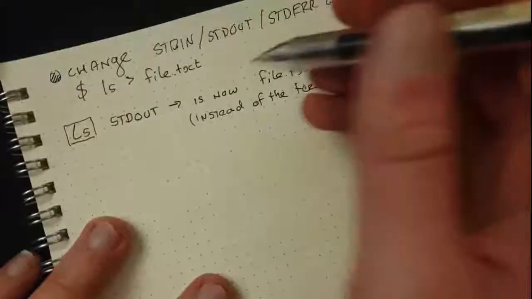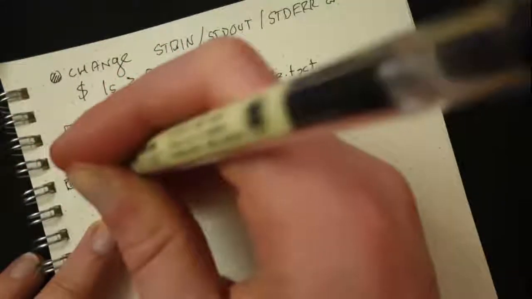Okay, so next it talks about unbuffered I/O.